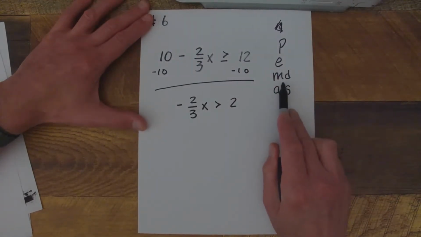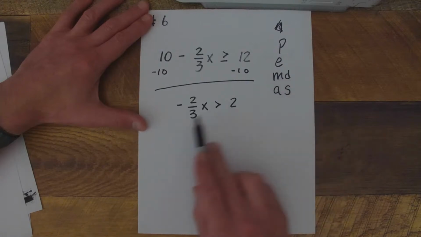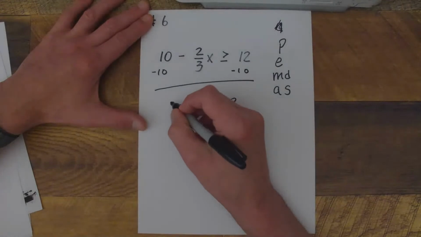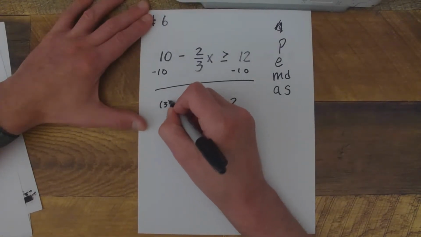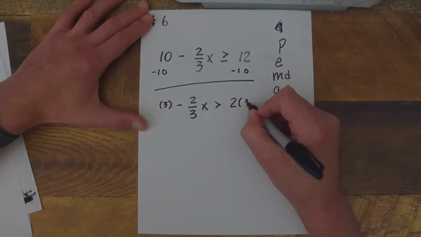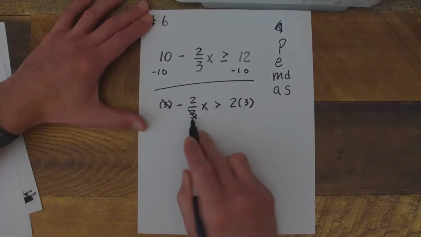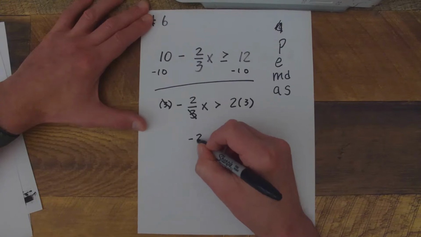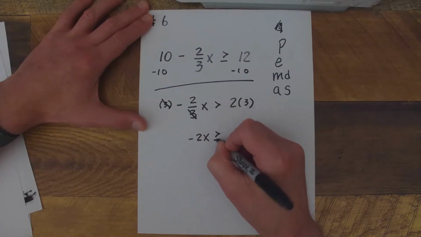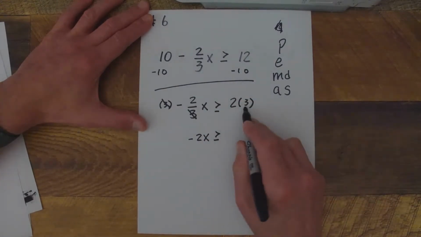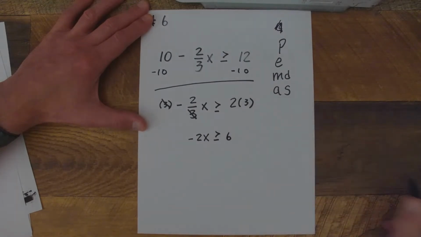Next, is there anything we can multiply or divide away first? What I would do here is get rid of this denominator first by multiplying both sides by 3. So multiply this side by 3, multiply this side by 3. When we do that, these 3's cancel one another out, leaving us with negative 2x is greater than or equal to 2 times 3, which is 6.